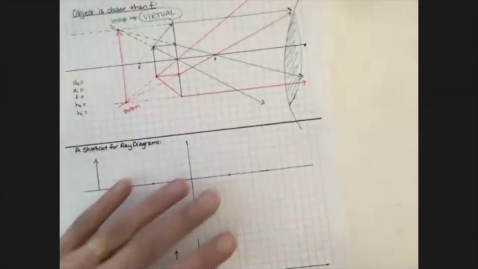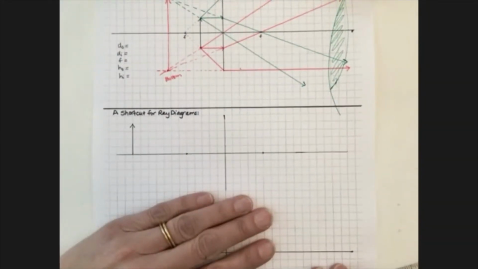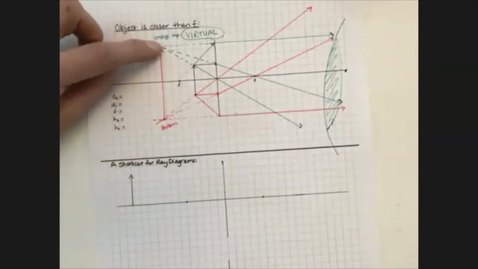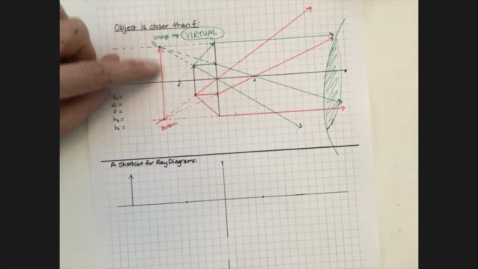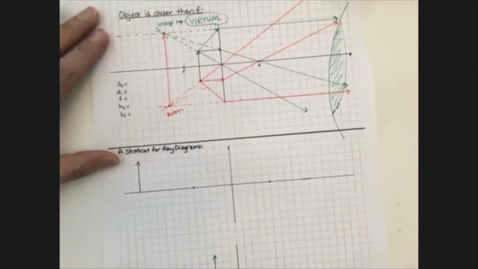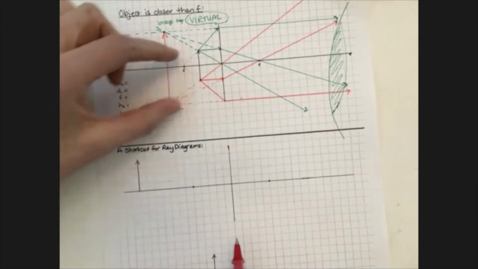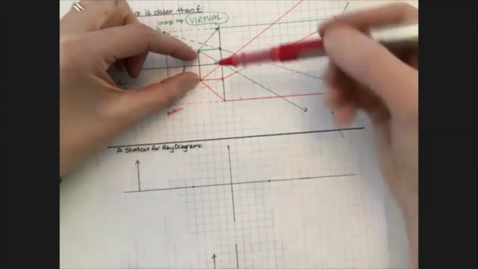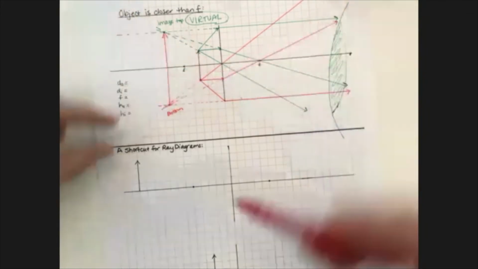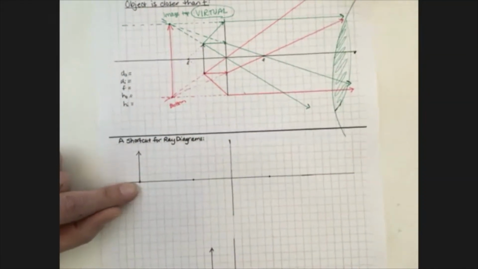Okay, I'm going to teach you a shortcut for ray diagrams now. The reason it's a shortcut is you only have to draw the light rays from the top of the object instead of the top and the bottom. The way it works is we take the object and instead of putting it halfway above the principal axis and halfway below, we put it so that the bottom of the object is on the principal axis.